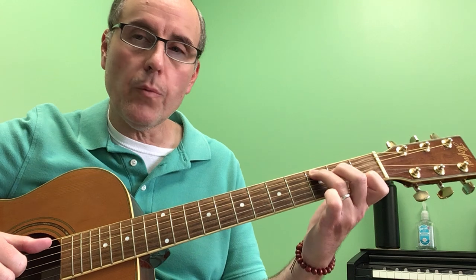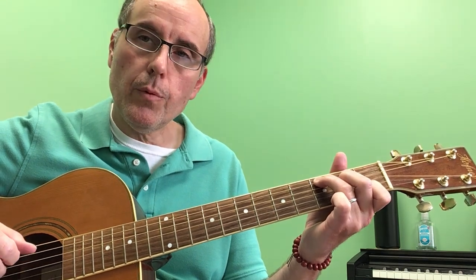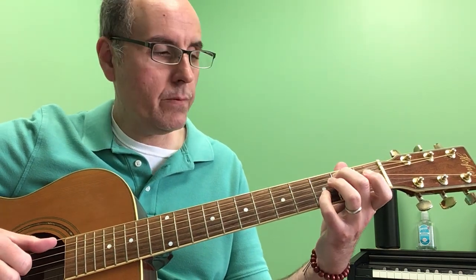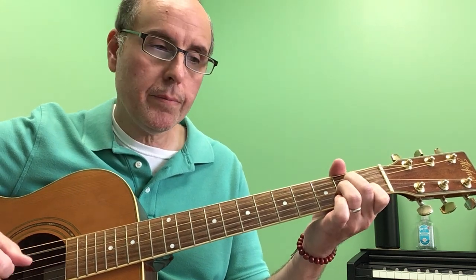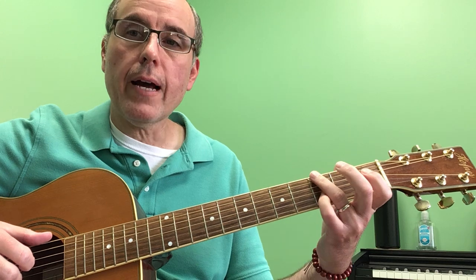Specifically, we start out on the 1 chord, move to the 5 chord in second inversion, then move to the 6 chord, before coming back to the 5 chord in root position.